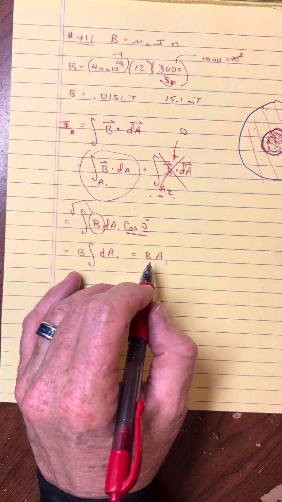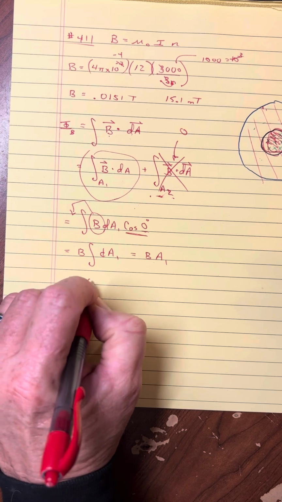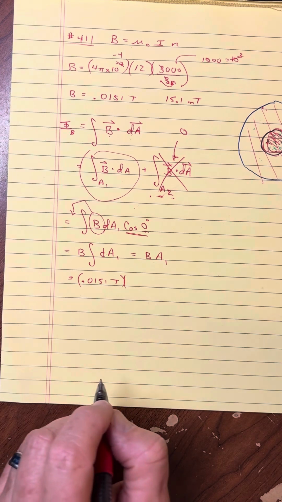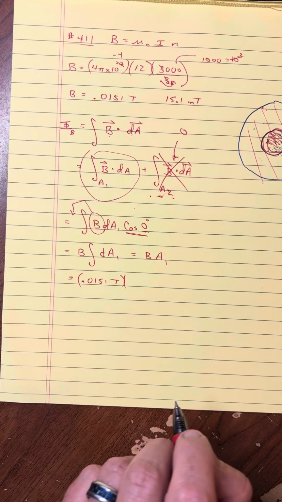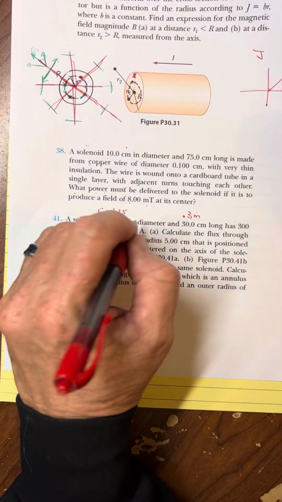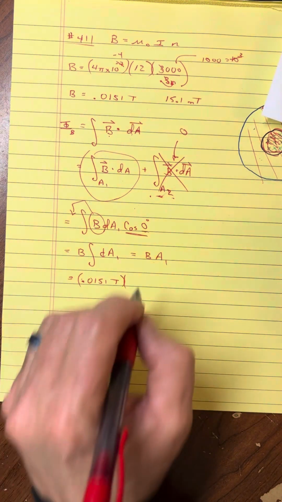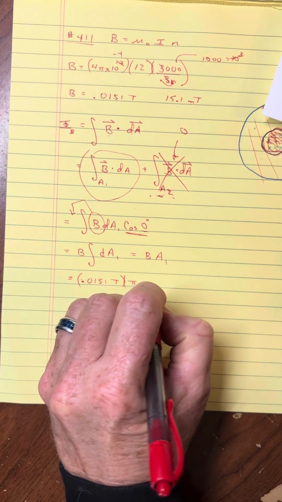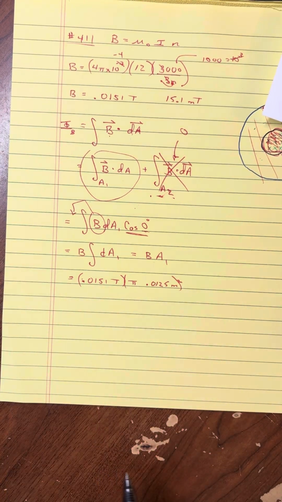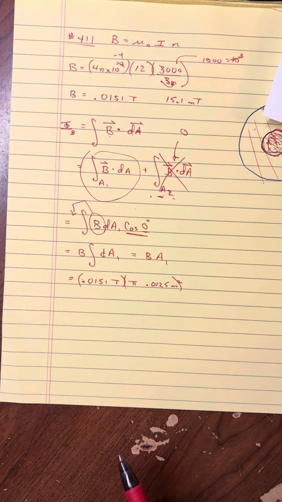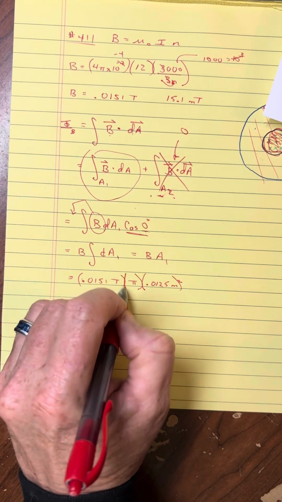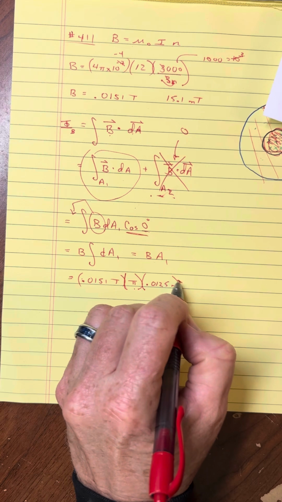Okay, so the magnetic field, which we did earlier, was 0.0151 Tesla. And the area of this solenoid, well, we better jump back to the problem. The solenoid has, we wrote here, radius, and that's in centimeters. So its area would be pi times 0.0125 meters, just that part squared. Okay, so pi r squared.